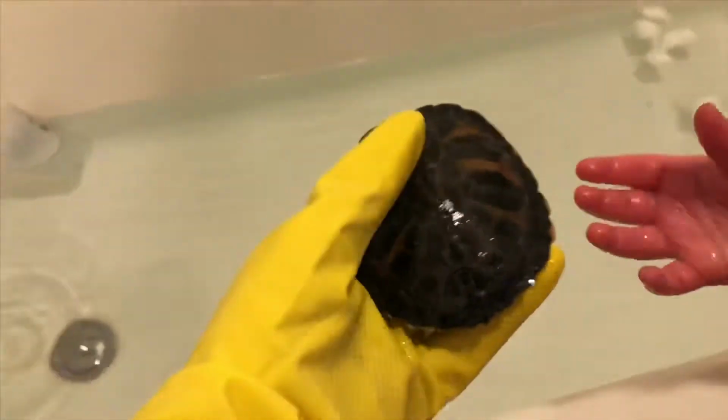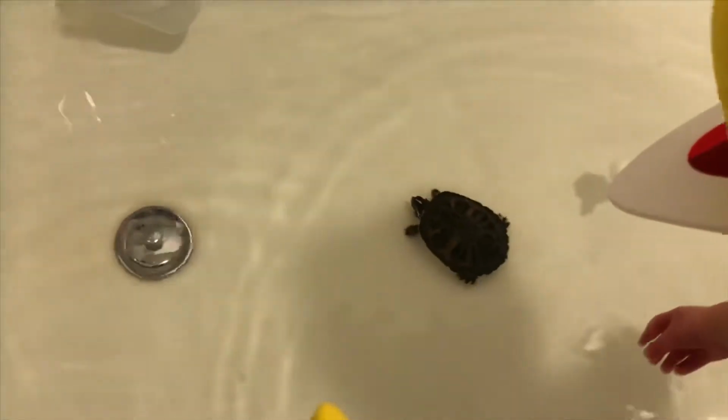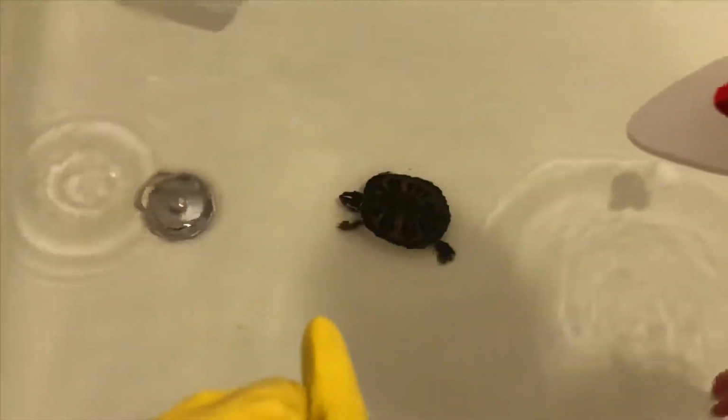Okay, our first sink or float. Turtle. Sink or float? Oh, he sunk. Here, Keegan, help me with the next one. Second item, baseball. Oh, it's floating. Third item, baby shark ball.